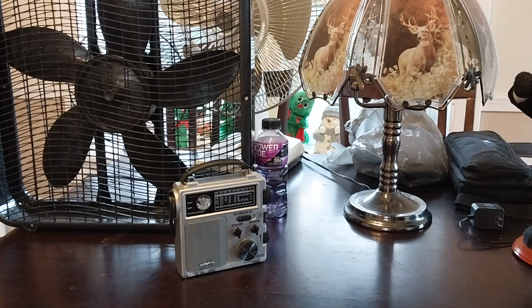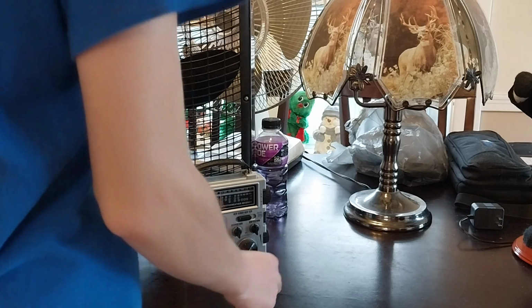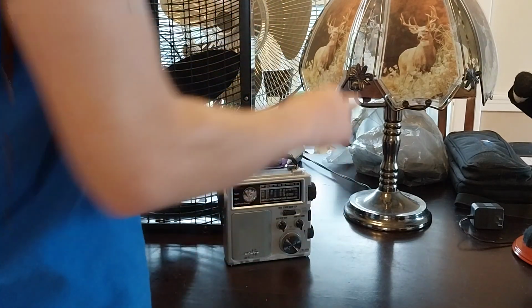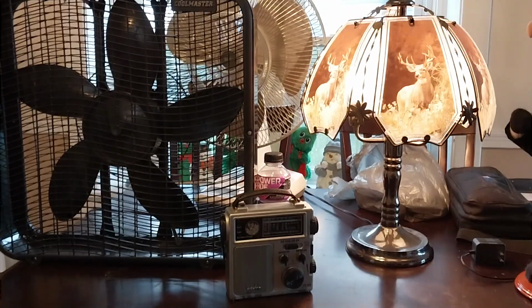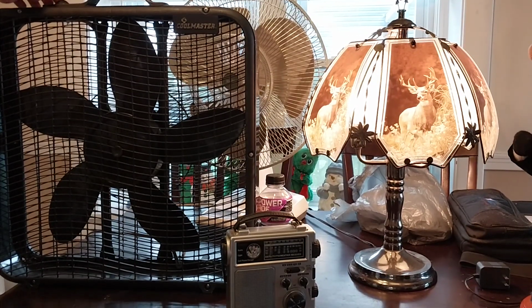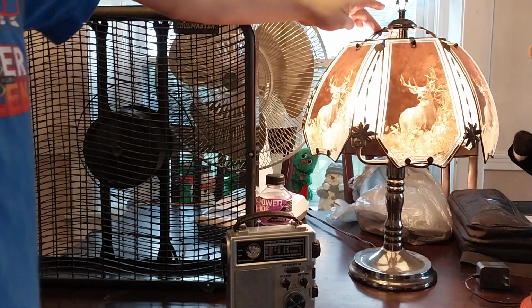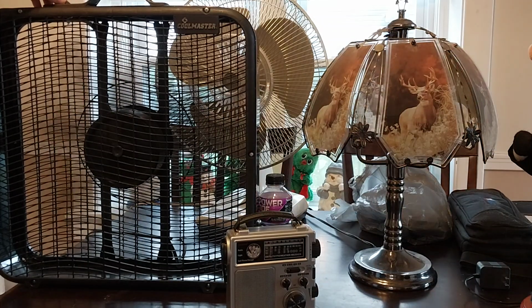So the lamp gives off some sort of RF interference too. What if the lamp is on and turn this off? What happens with the lamp if we switch between speeds on the fan with the lamp on? Flashed a little bit. Turn the lamp off.